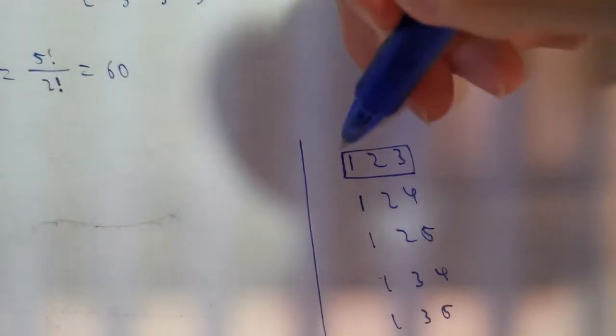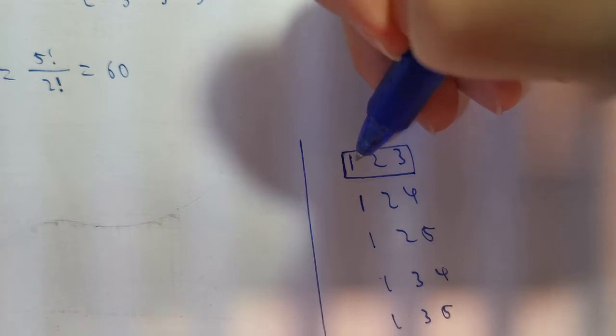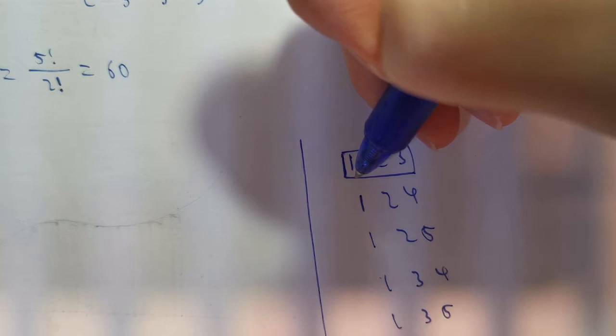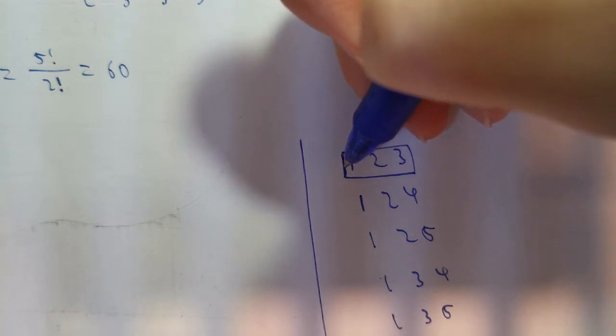Let's say we continue to expand for 1 1 2 3. You'll get 24 over 2, which is 12 numbers in this list. For 1 1 1 2, you get 24 over 6, which is 4 numbers.